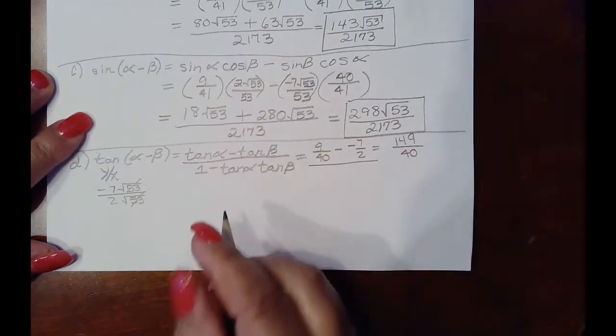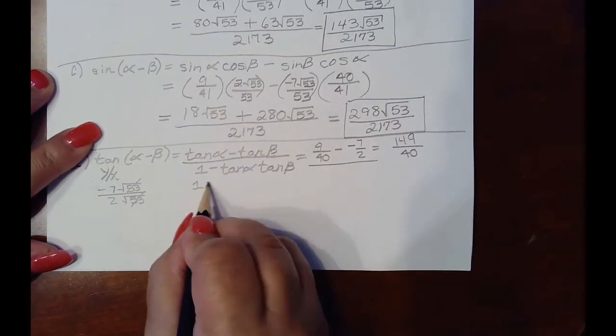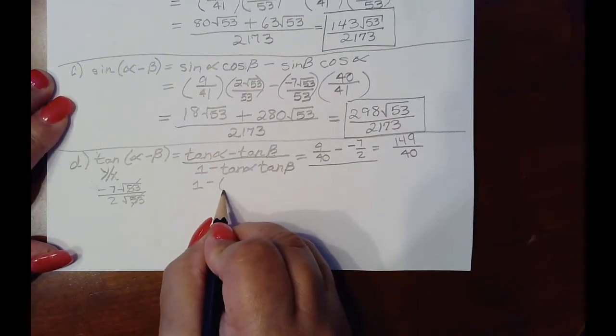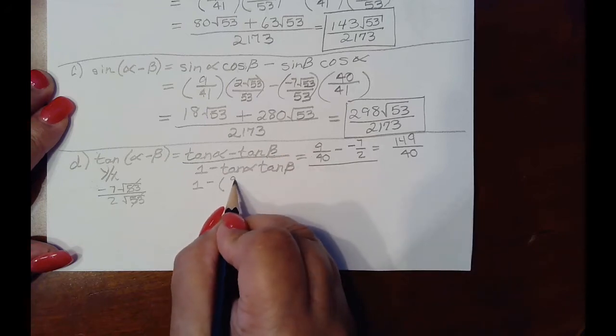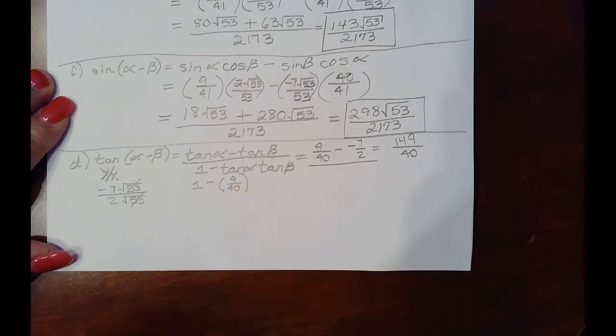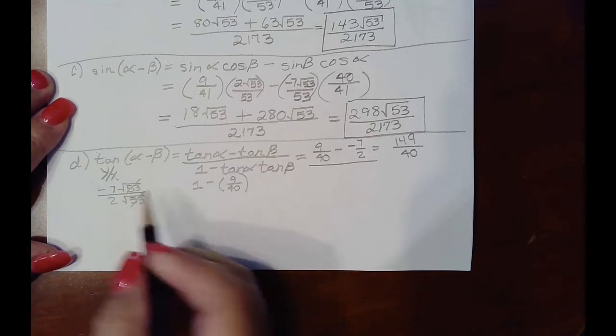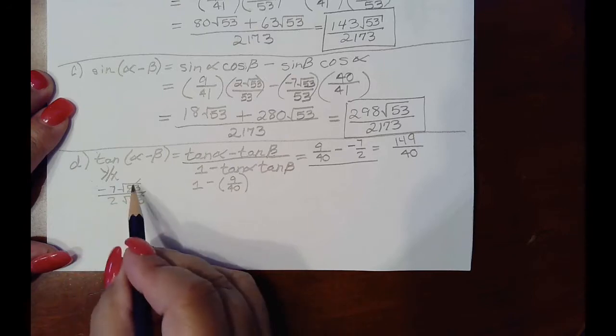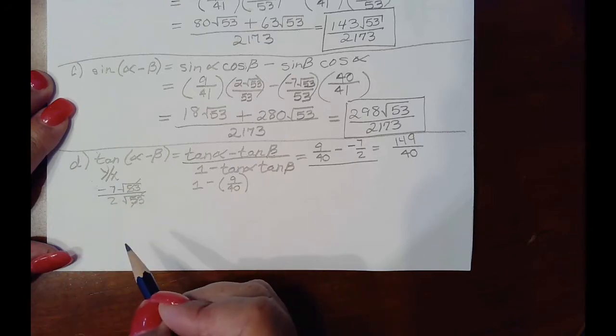Okay, now let's work on the bottom. The bottom is 1 minus tan of alpha. The tan of alpha was that 9/40. And the tan of beta, after we canceled the radicals, because this was your tan of beta right here, y/x, it just ended up being -7/2.